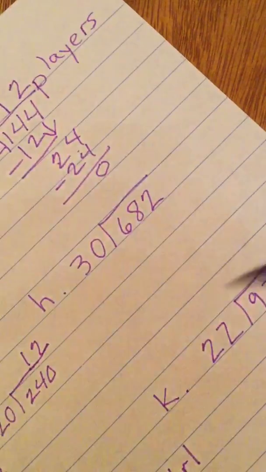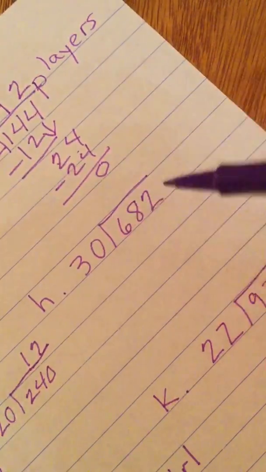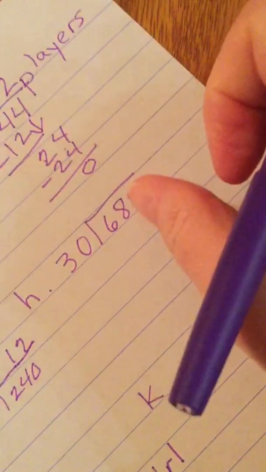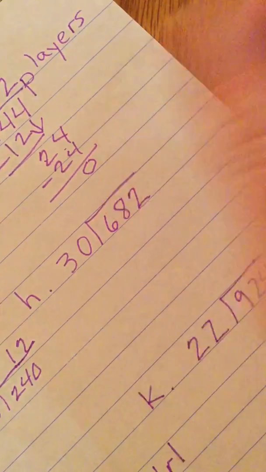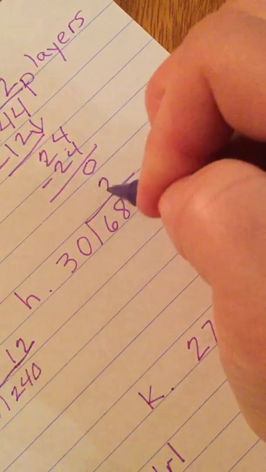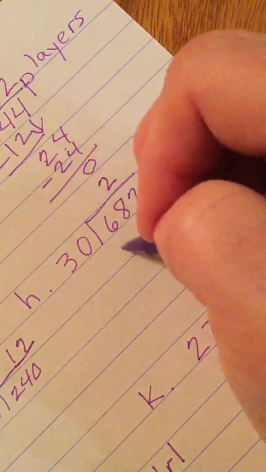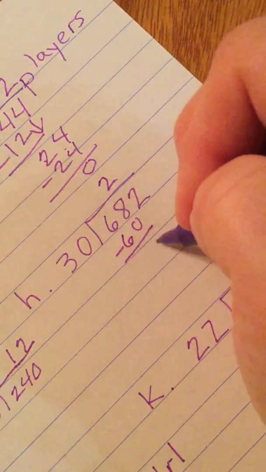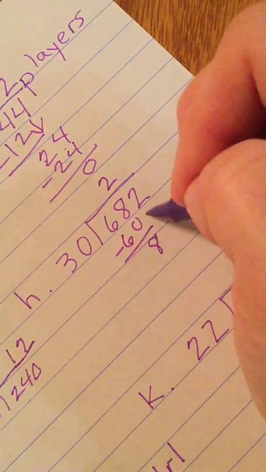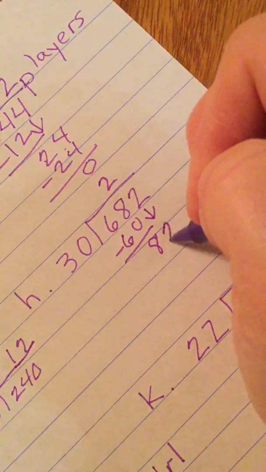All right, let's go to H. 30 goes into 68. I can think of that. How many times does 3 go into 6? 2 times. So 30 times 2 is 60. I subtract. I get 8. I bring down my 2.